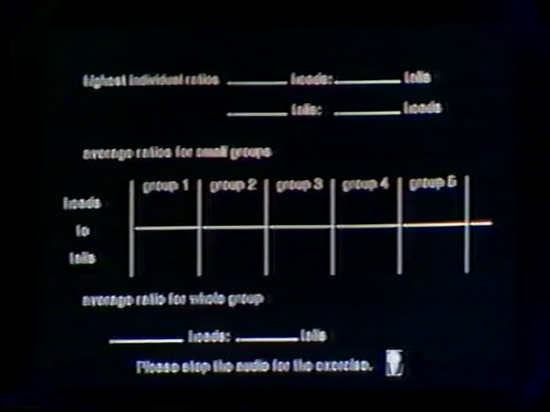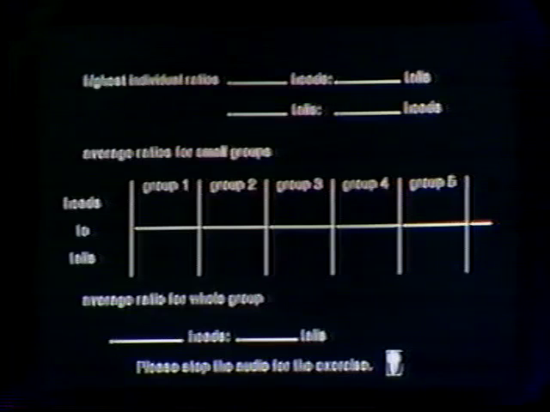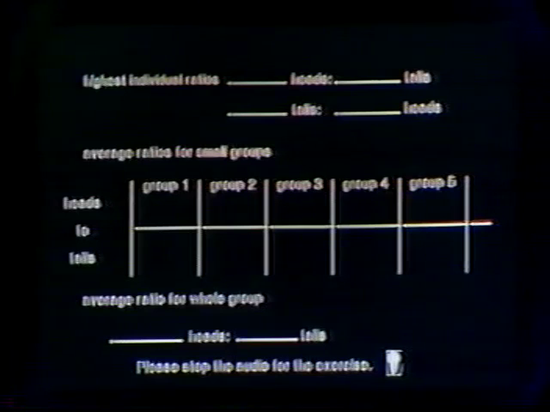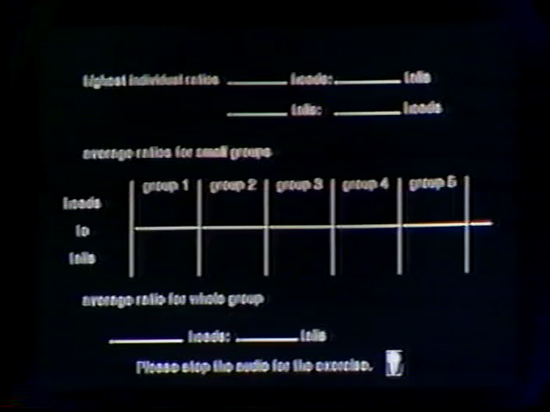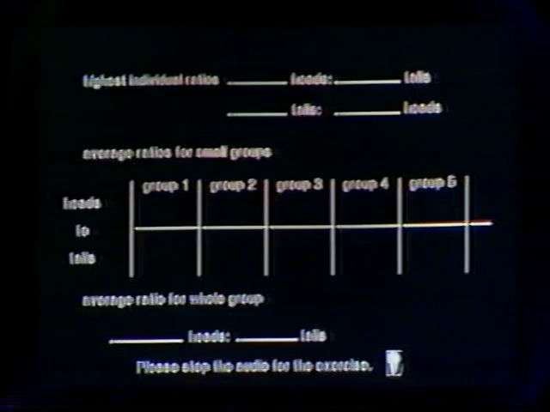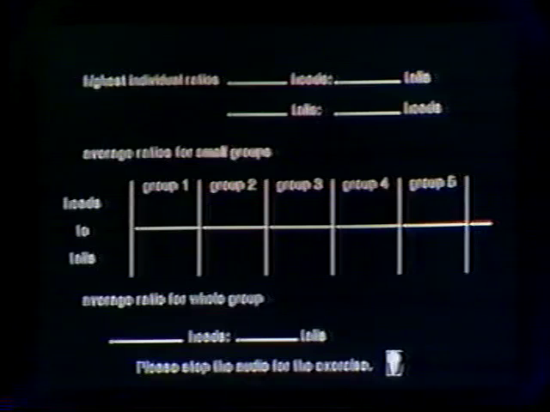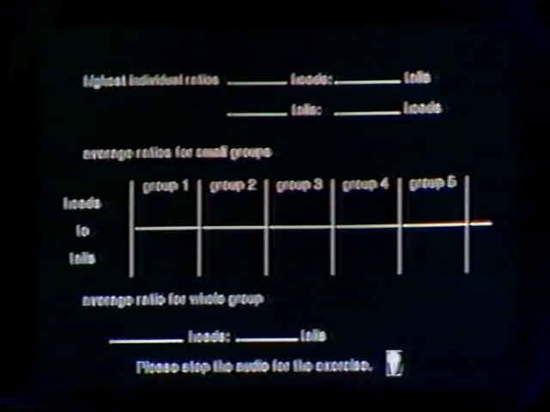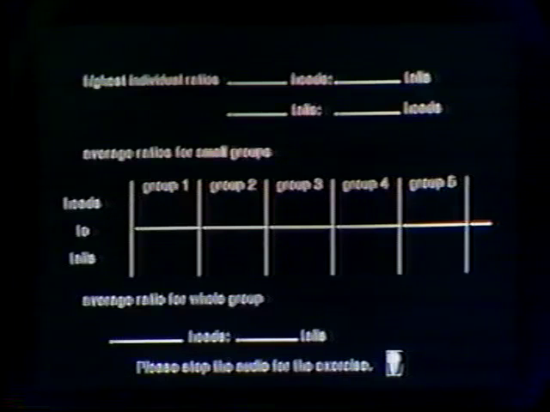Then, divide the whole group into small groups of about 5 people each. Each small group should add up all its scores for heads and for tails, and these totals should be divided by the number of people in each group to arrive at averages. Record these averages in the boxes at the middle. Finally, add up all the individual scores for the whole large group and divide by the number of people in the group to arrive at an overall average ratio. Record this ratio in the blanks at the bottom. Please stop the audio if you wish to do the exercise.